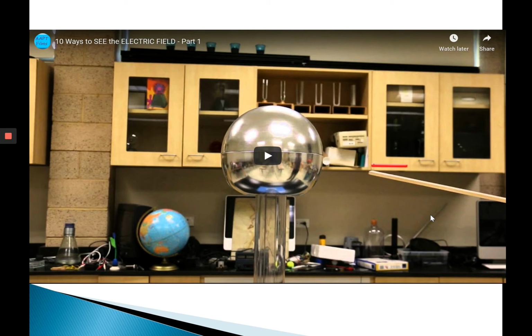But how could we visualize that? This is actually included here so that you have a chance to see some electric fields and get an idea of what that might look like.